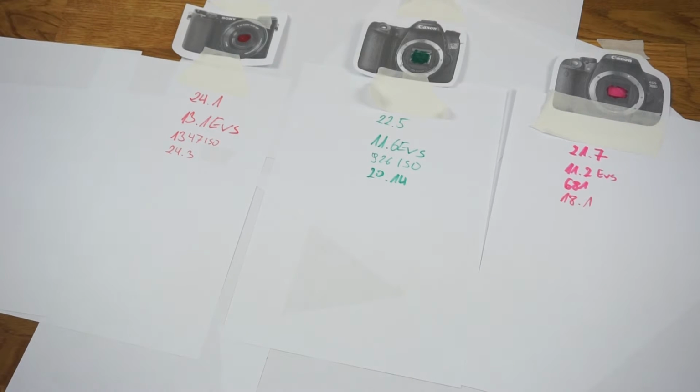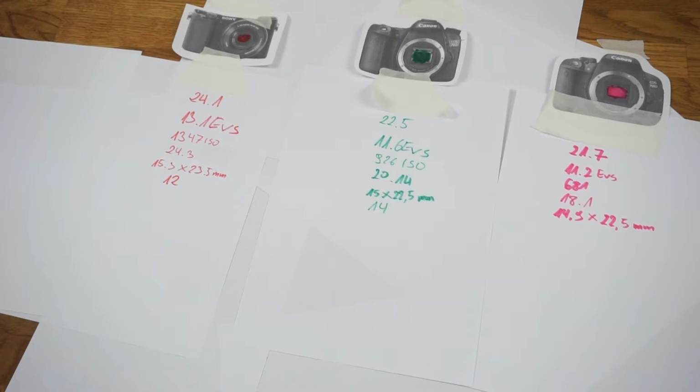The size of the matrix: Alpha is 15.3 by 23.5 mm, 15 by 22.5 in the 70D, and the Canon 700D has 14.9 by 22.3 mm. Color depth is specified by the unit called bits per pixel, or BPP. Sony has 12, 70D and 700D have 14.